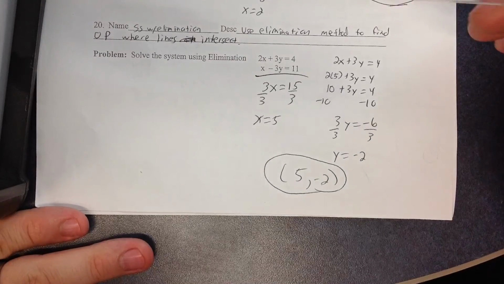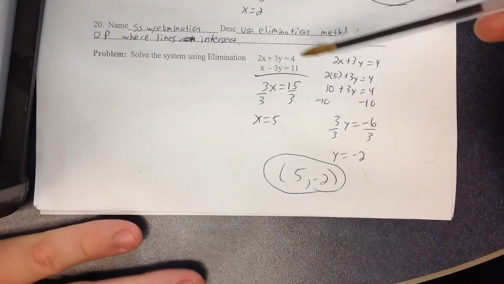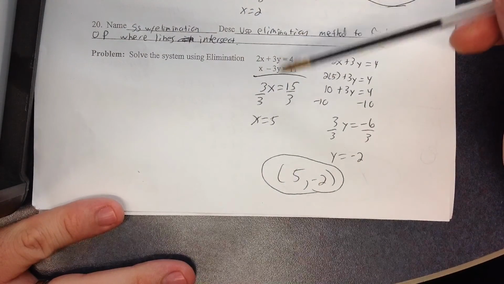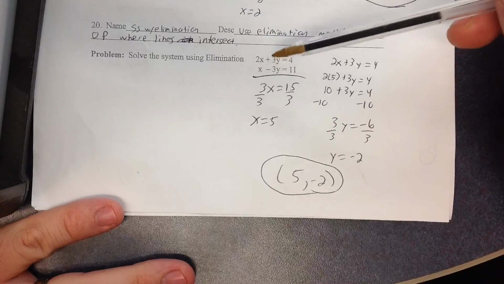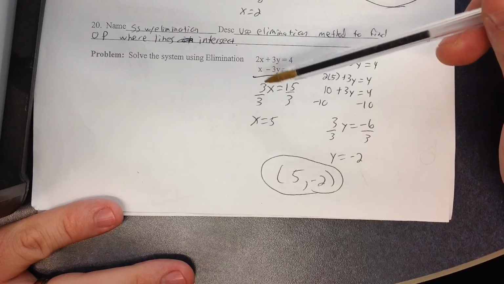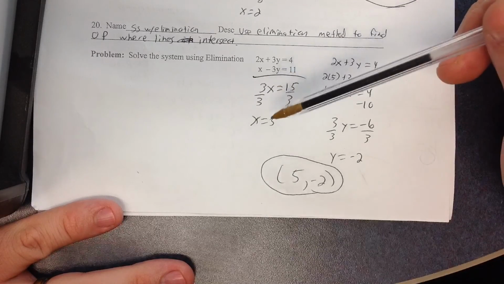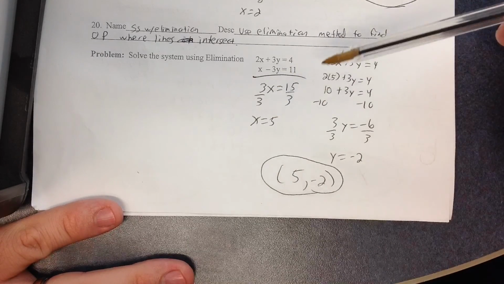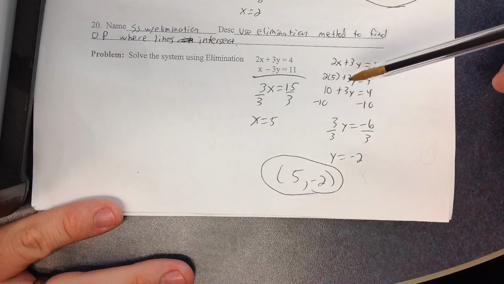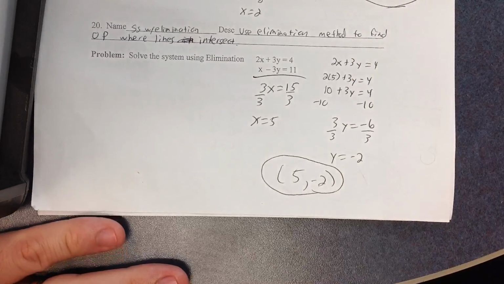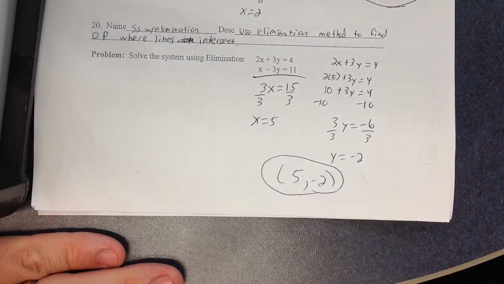And finally, number 20 is solving a system with elimination. So these are opposite signs, so we can add the two equations together. 2x plus 1x is 3x. 4 plus 11 is 15. Then we divide and get x equals 5. Then I just picked the top equation, plugged 5 back in, worked it out, and got -2. Again, write as an ordered pair, x comma y, which is 5, -2.